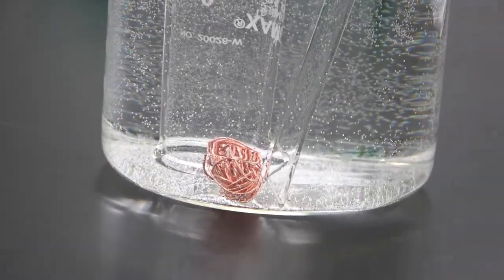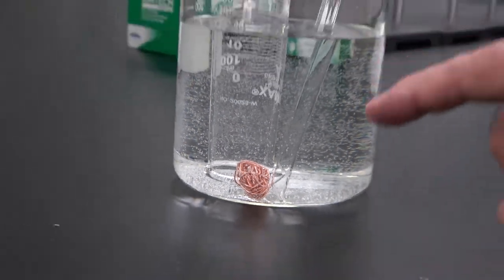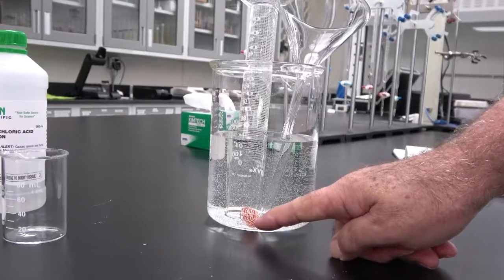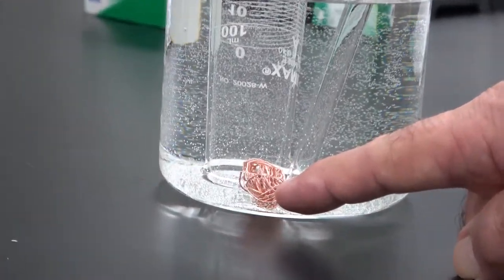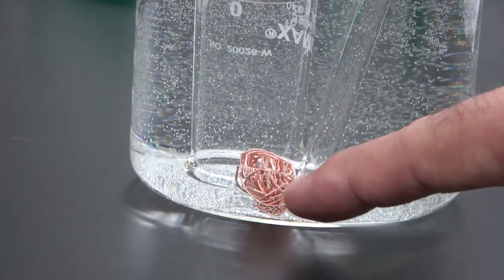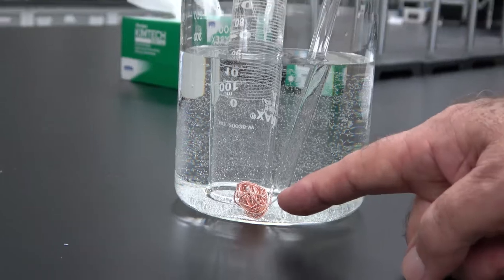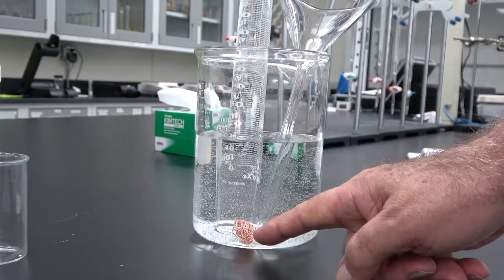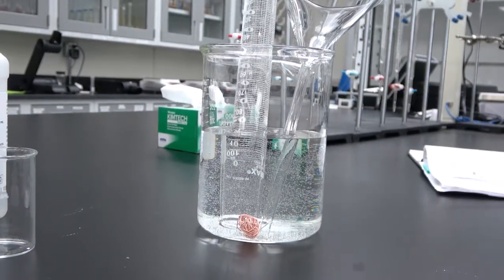Now we put a funnel with a long stem so that the end of the stem is as close as possible to the copper cage that contains the zinc. We're going to use that funnel to pour the hydrochloric acid that is going to dissolve the zinc in the reaction that we are studying today.